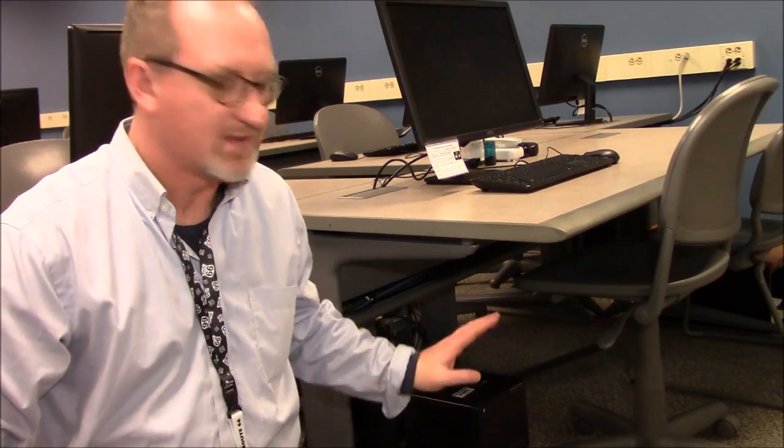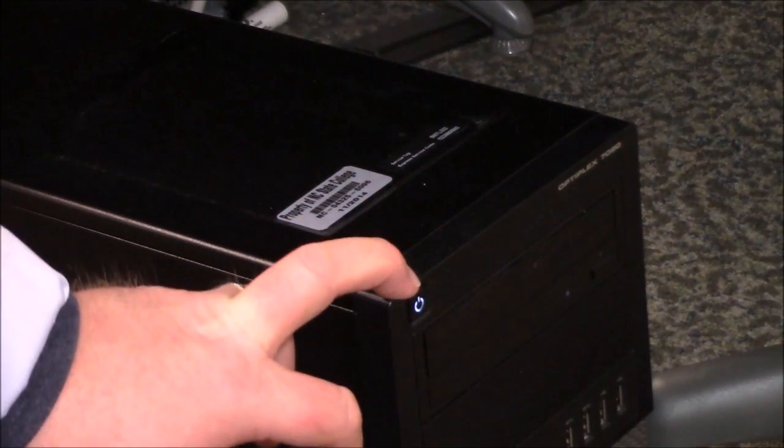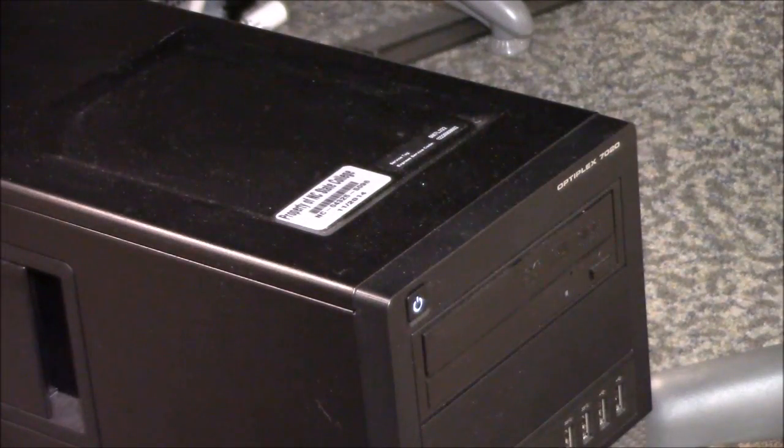So here we are up at the front of the room, and we've got the other two pieces of equipment other than the projector that we're going to need to get fired up. That's our instructor PC and our instructor monitor. So on that instructor PC, over here at the top left, we've got the power button that we just press in, and that'll fire that up.